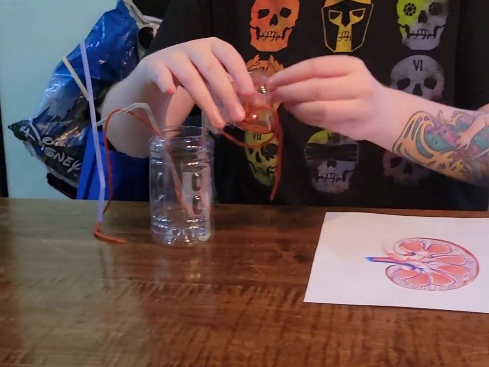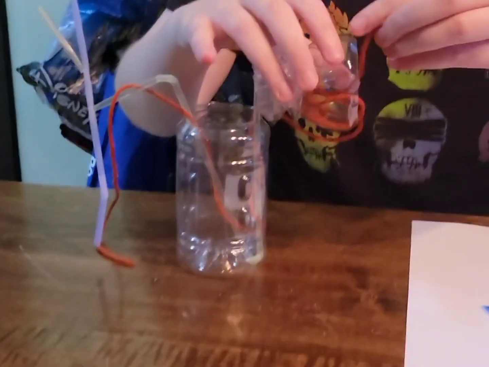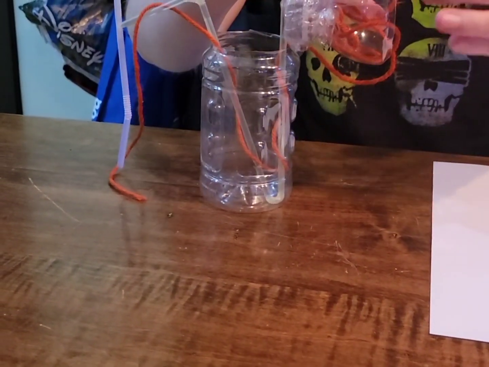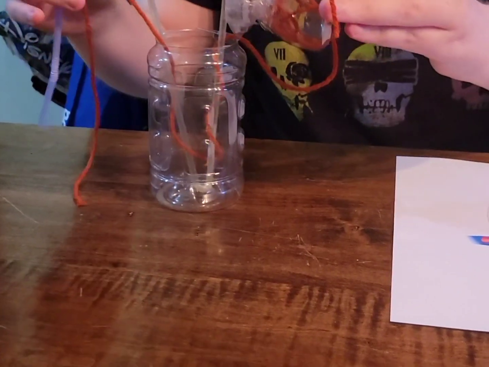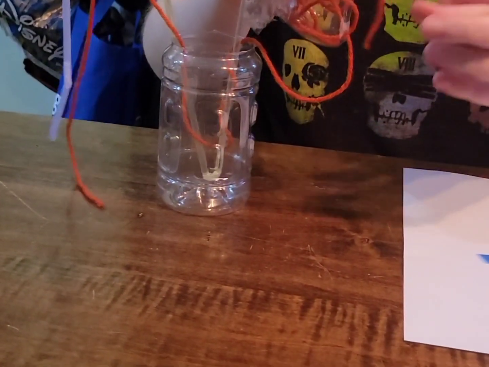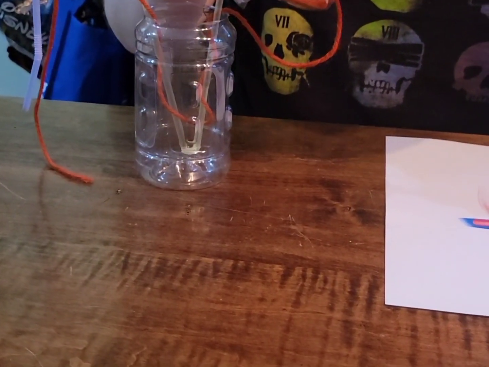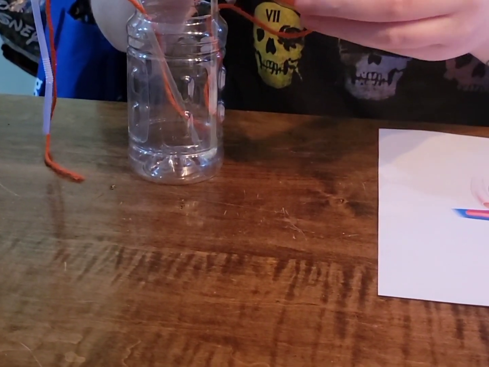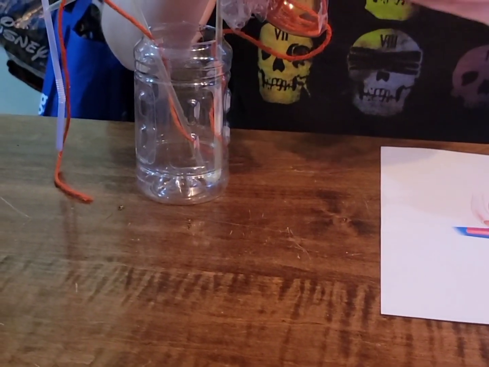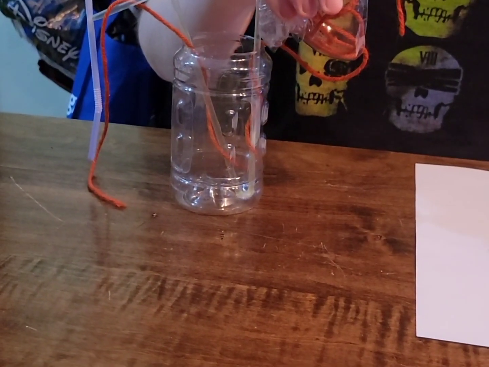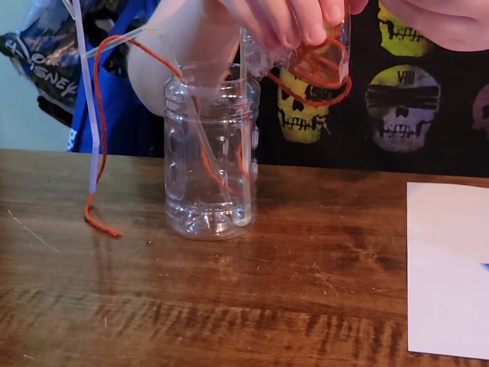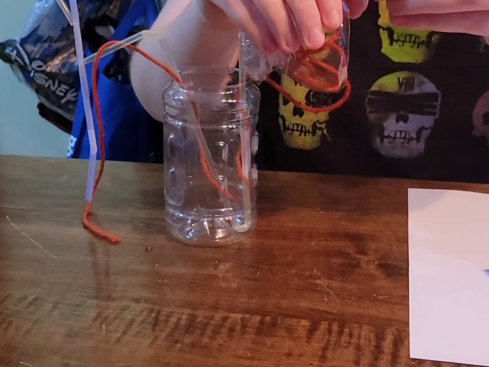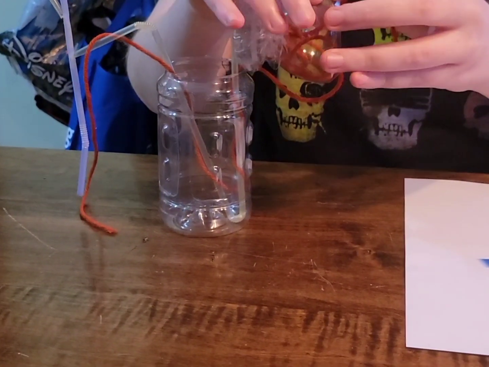And now this is a little model. And so we'll go over the different parts of the nephron and how it works. So first off, we have the blood supply, because the nephron filters the filtrate of the blood to get rid of all the waste from all the metabolic processes throughout the body.